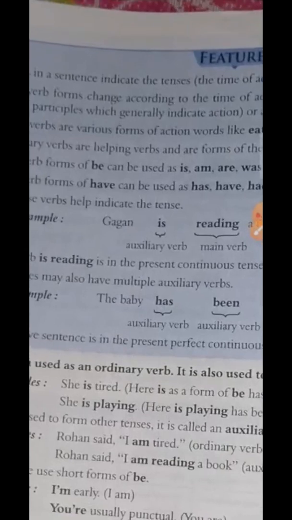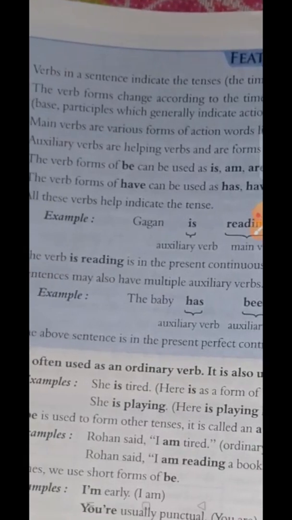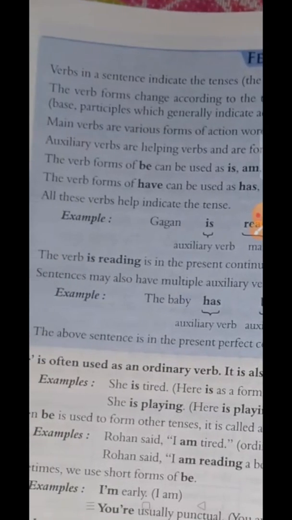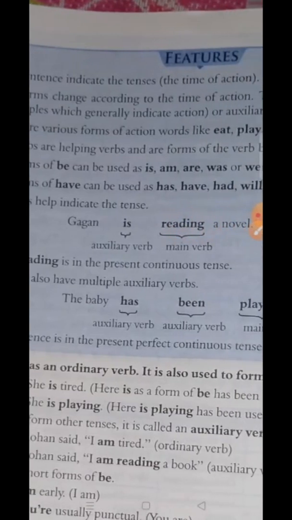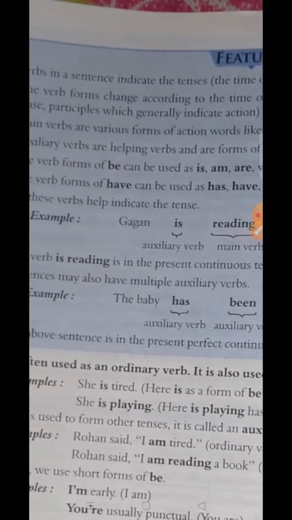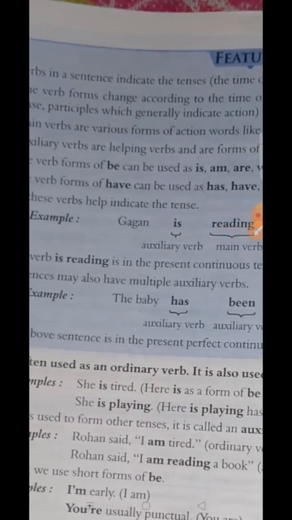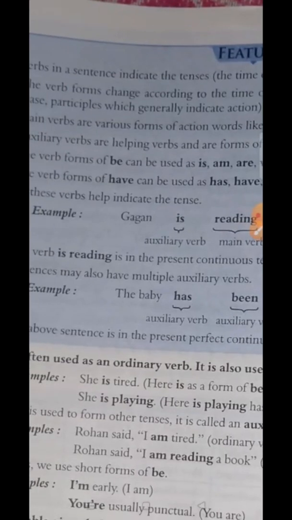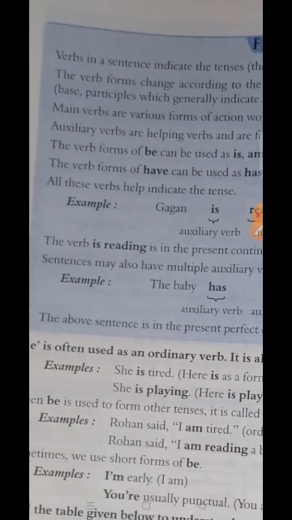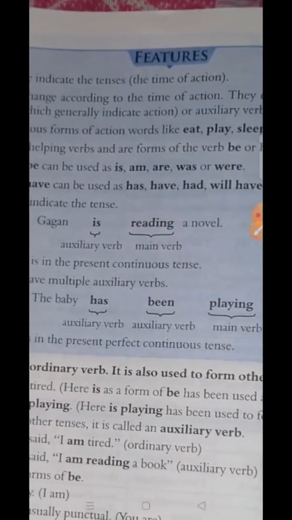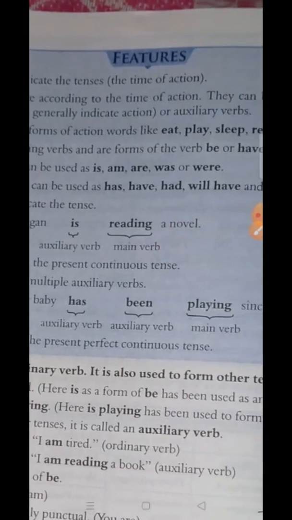So here there are some features, and I'll give you some small information about the features. Verbs in a sentence indicate the tenses, the time of an action. Always remember that verbs means action verbs in a sentence indicate the tenses, that is the time of an action. The verb form changes according to the time of action.